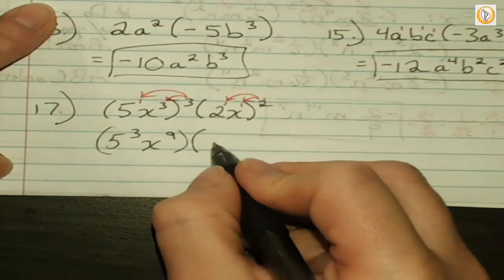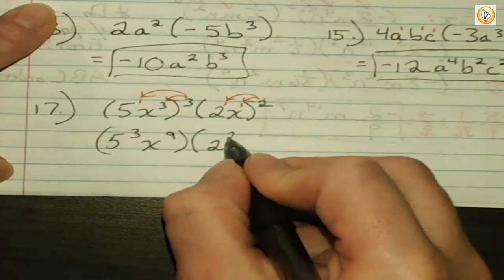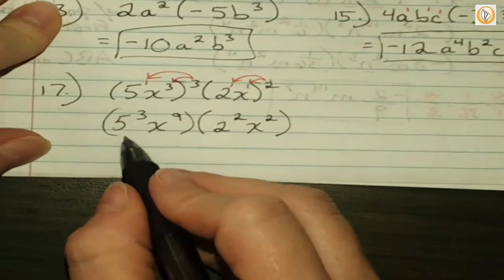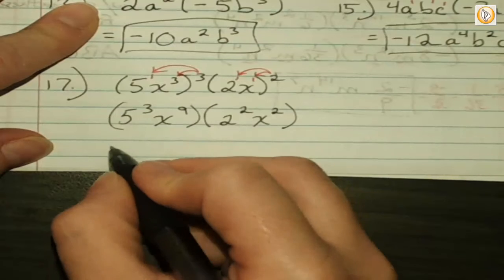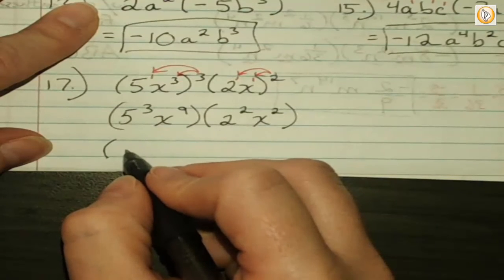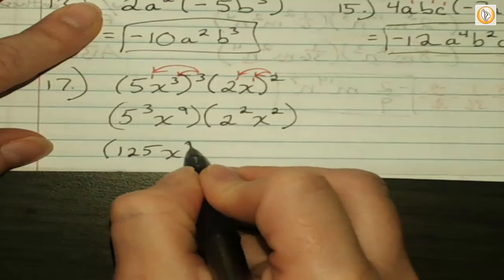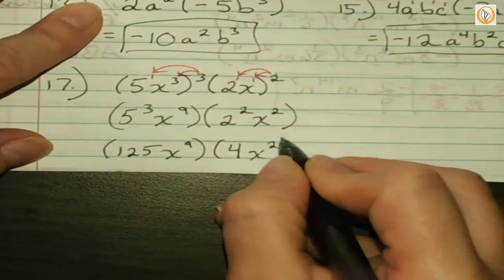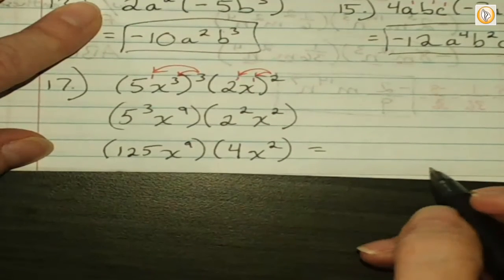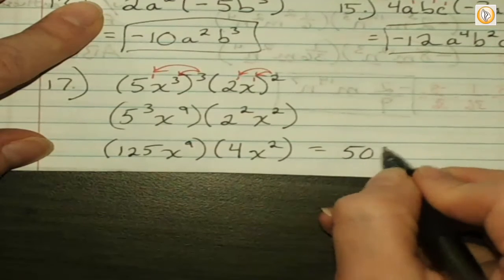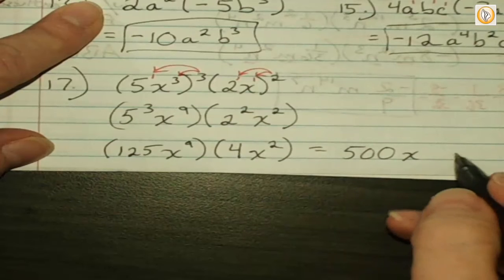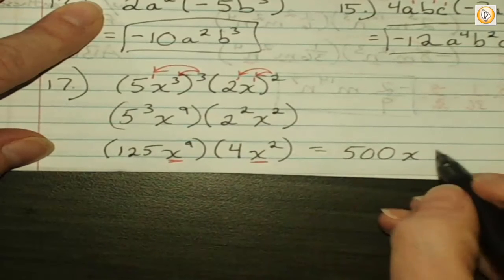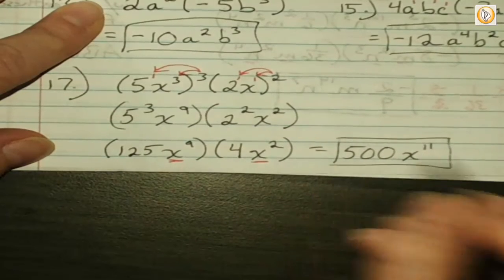Okay. Times 2 to the second power, good, and x to the second power. Good. So what is 5 cubed? Anyone want to help her out? 125 x to the 9th power times what's 2 squared, Miranda? 4. Yep. And x. Now we multiply. Anyone want to tell her what 125 times 4 is? 500. You're correct. And then Miranda, what would your x be? Nope. If the bases are the same and we're multiplying, you add the exponents. So 11. Very good. Any questions?